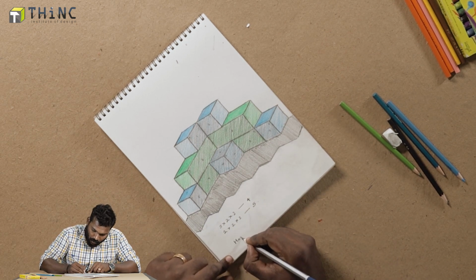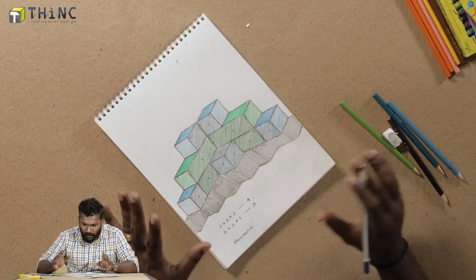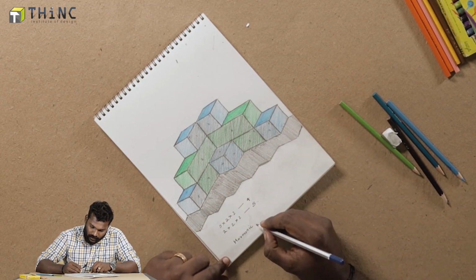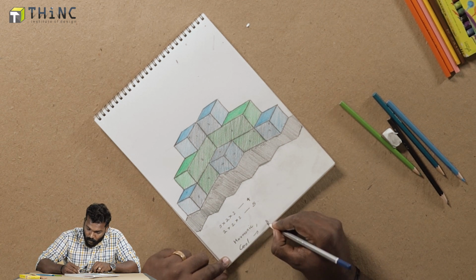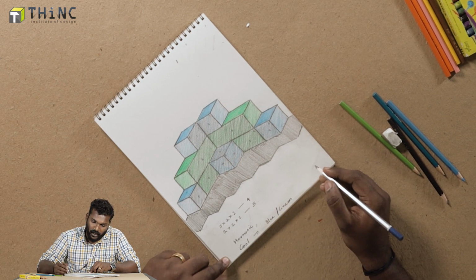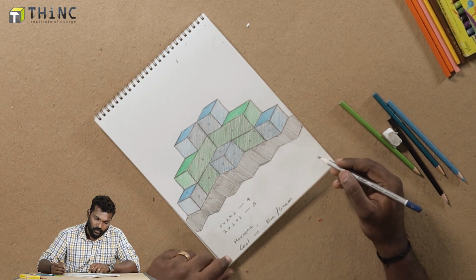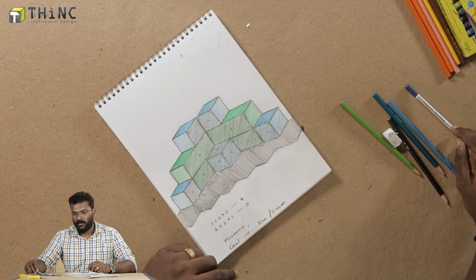And it is to be harmonic. Basically all of them are in some sort of harmony, they are not just randomly distributed. And we have used cool colors, basically blue and green come in a cool color palette. Okay, and you have given proper lighting and shadow. So that's about the composition. Thank you.